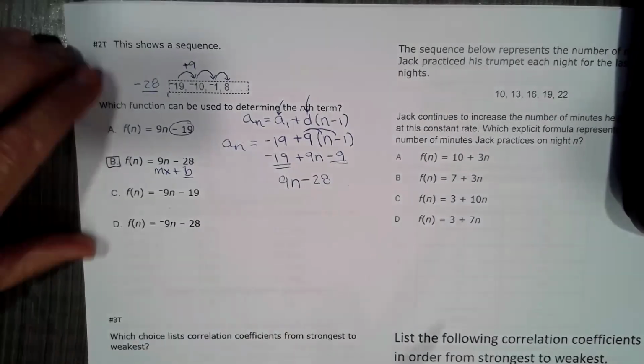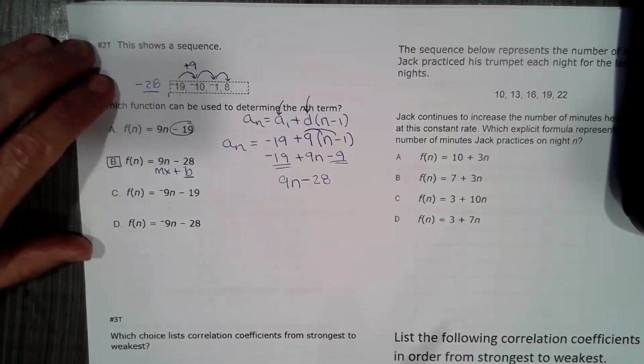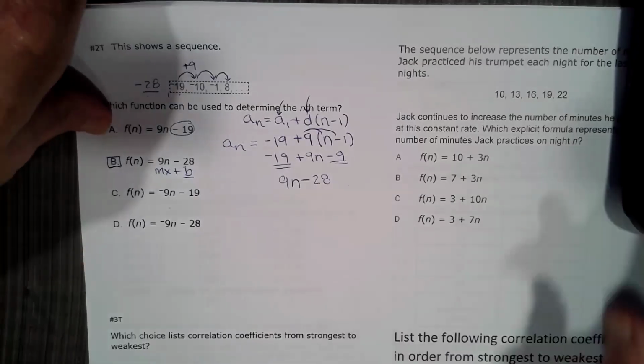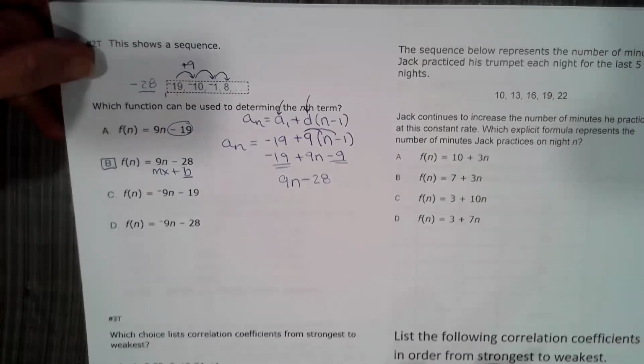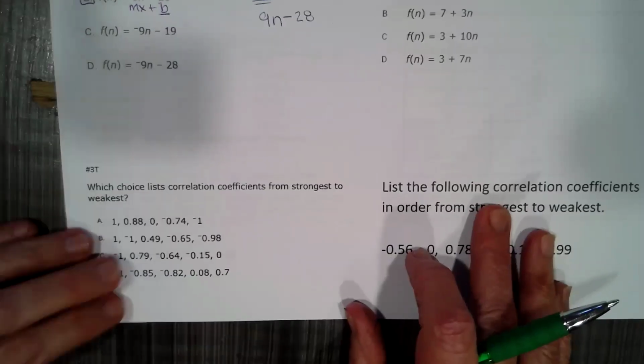If you're listening, I want you to write right above the number 2t. I want you to, let's do a smiley face. All right, number 3.